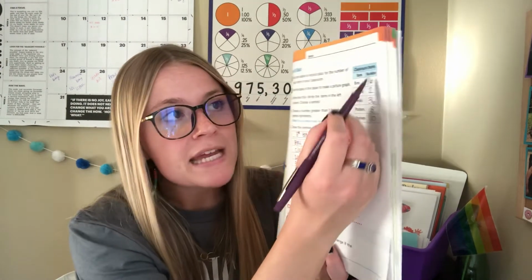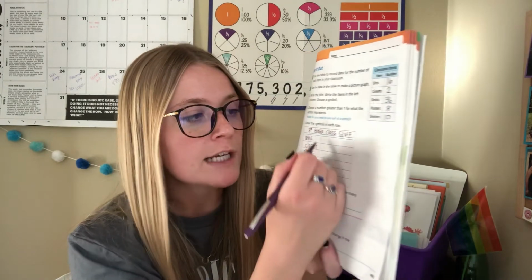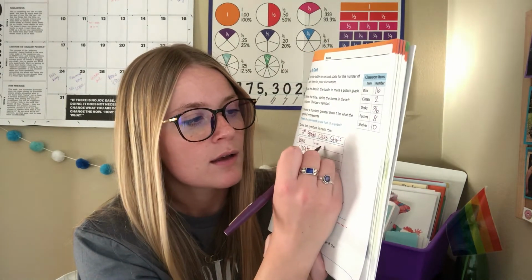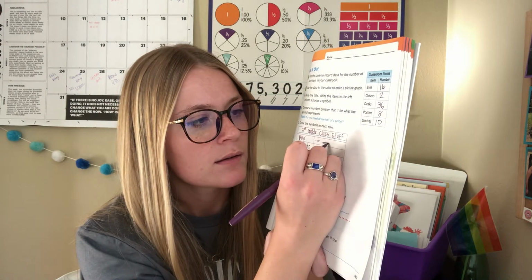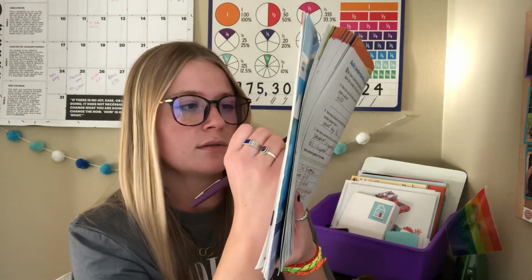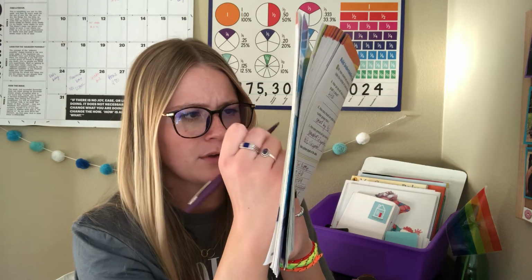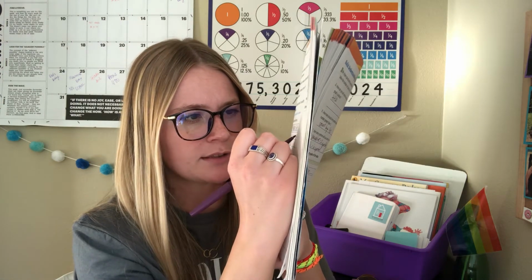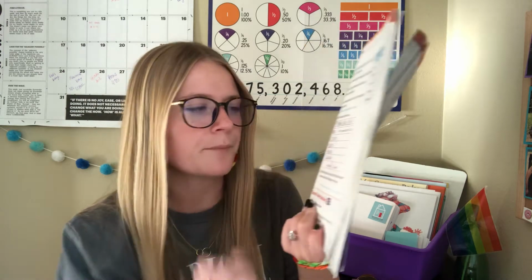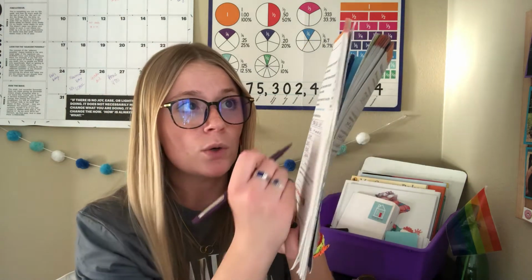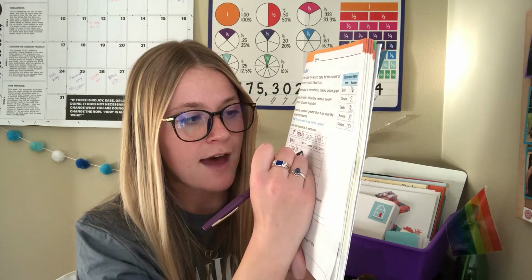So then for the bins, 16 divided by 4 is 4, so I'm going to draw 4 pencils.